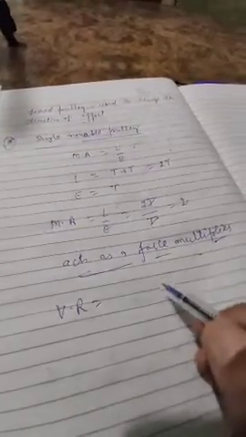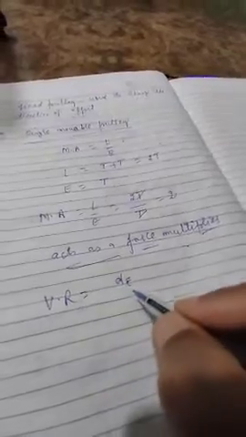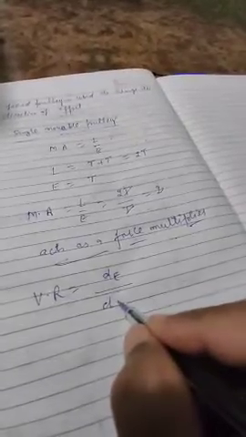Velocity ratio is equal to what? Displacement of effort, or the distance moved by the effort, upon the distance moved by the load, L. This is what velocity ratio is.